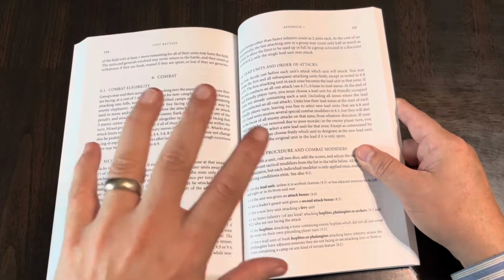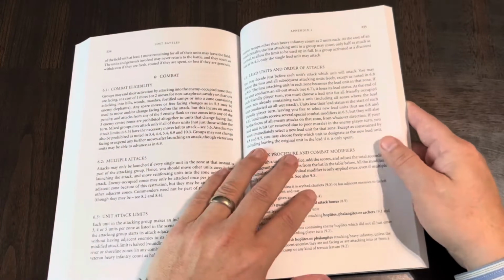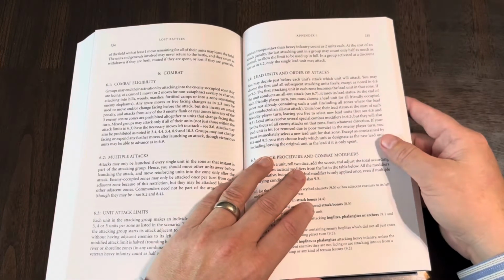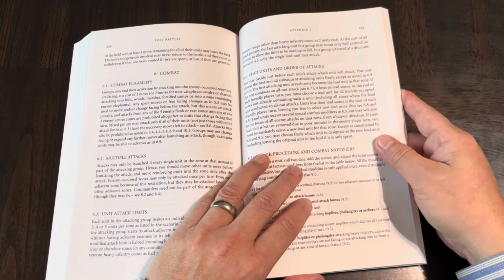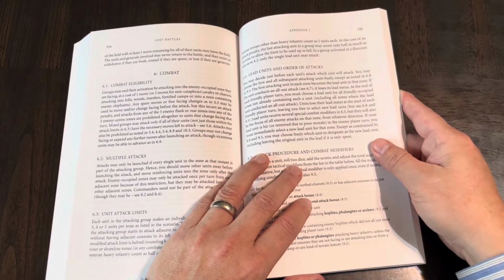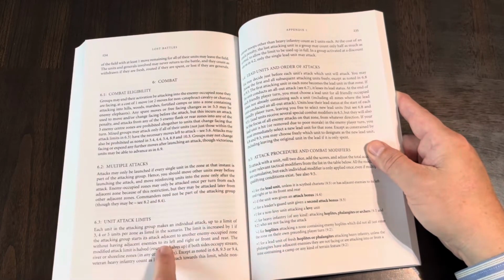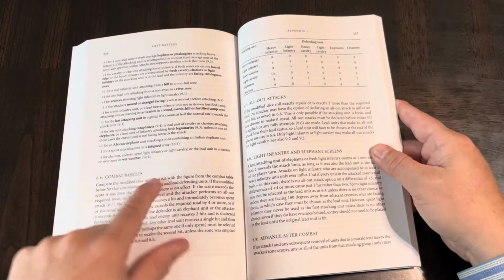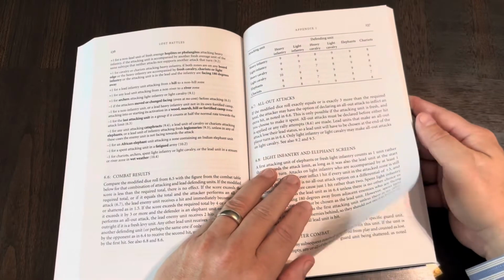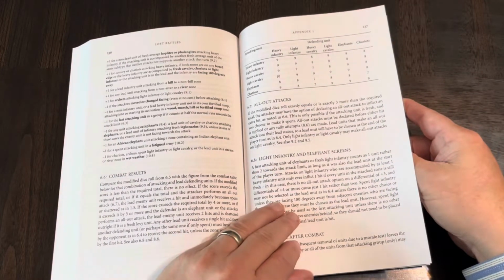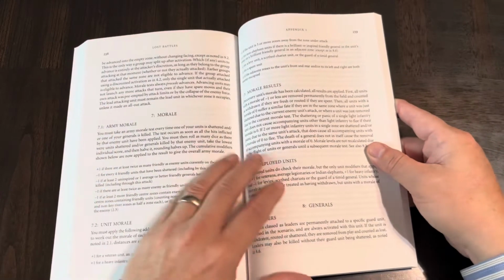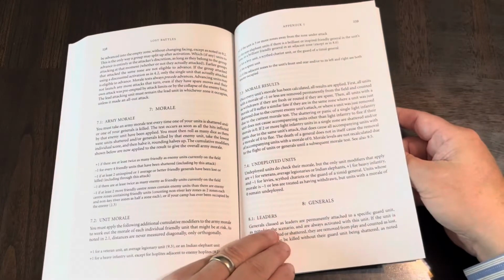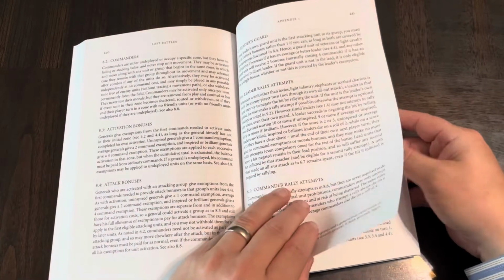Trying to get the cohesion of your forces and the command was very challenging in the ancient world, different than what we might have today. Here's combat, and here are the rules on the different aspects of combat, and the combat results. Then you get morale, and then you get generals.